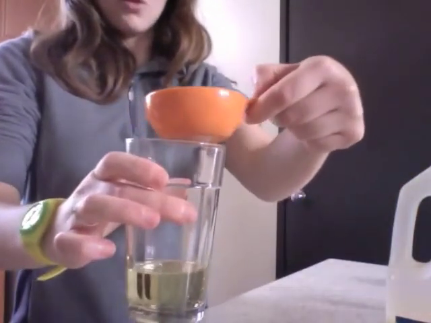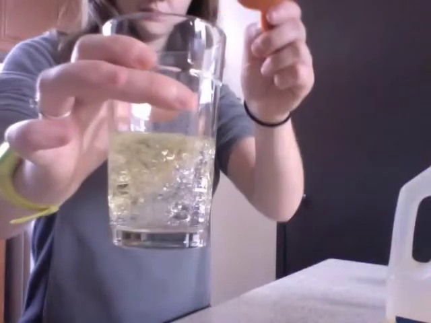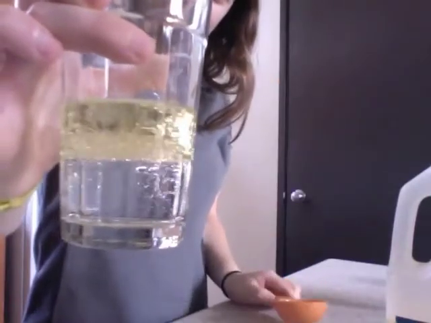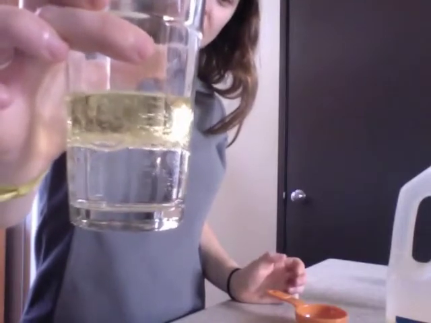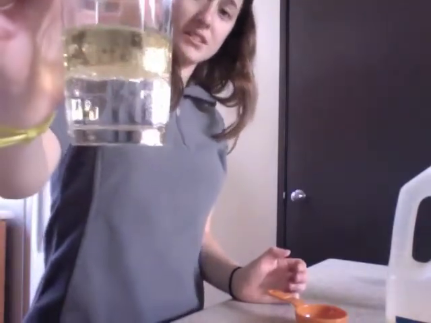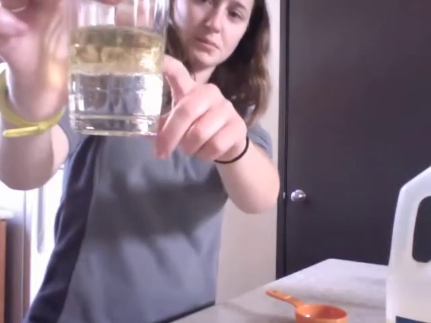What will happen to the oil? Because the oil is less dense than the water, it floats on top. It has gone from being at the bottom of the cup to being at the top.